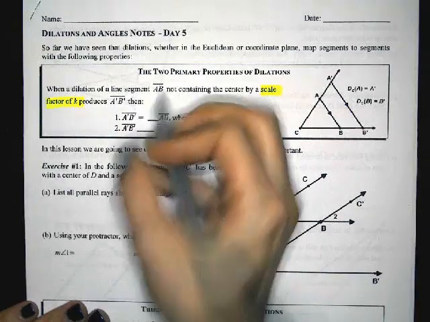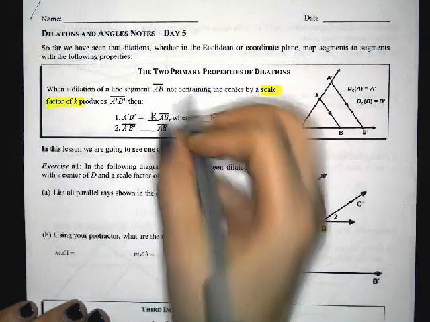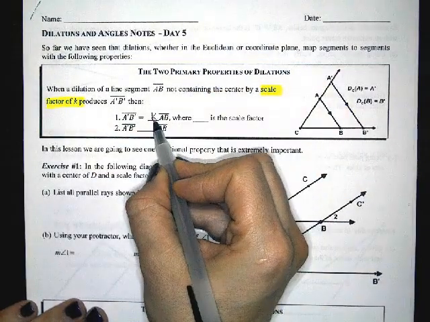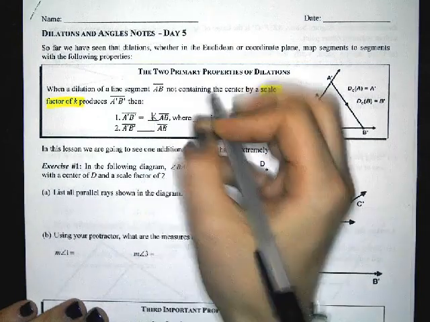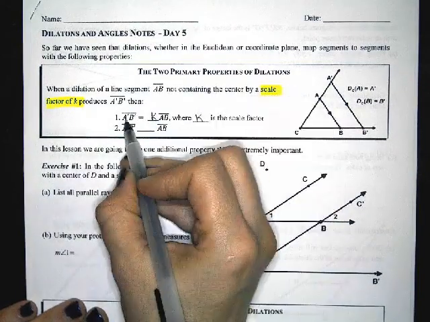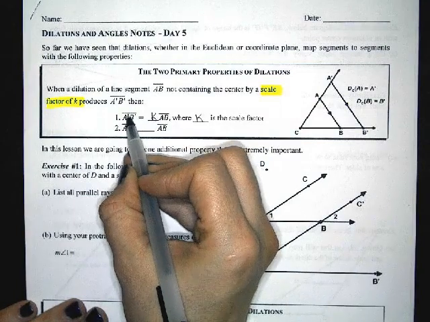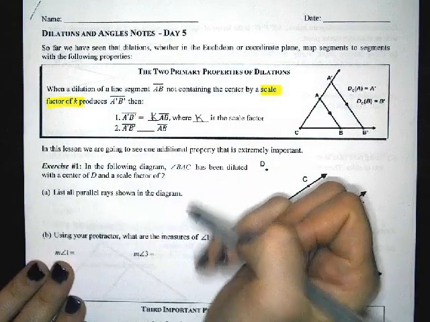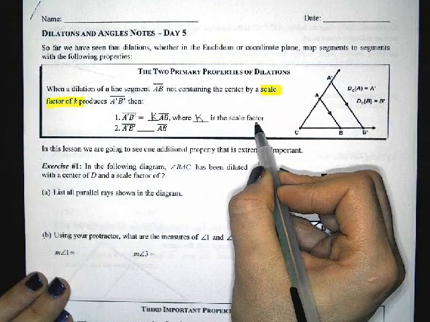So we can take the original AB, multiply it by the scale factor of K to create the dilated image noted by the primes. K again is the scale factor.